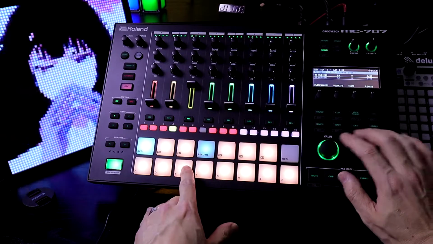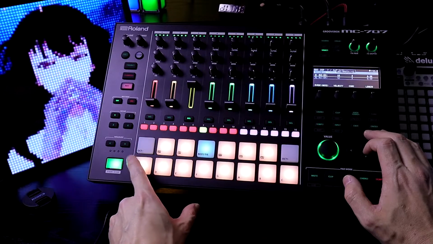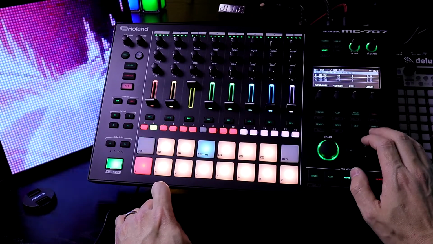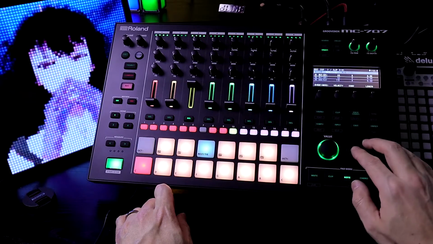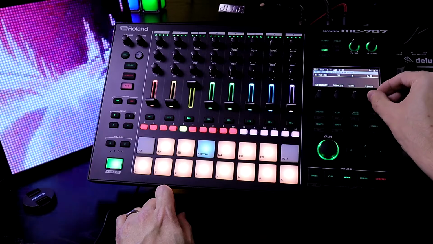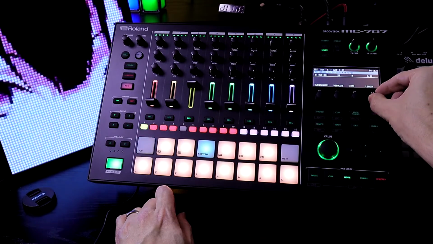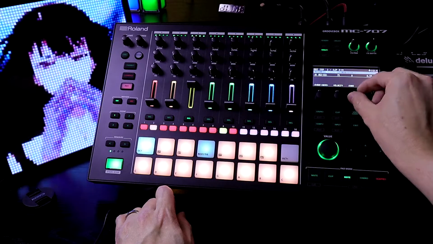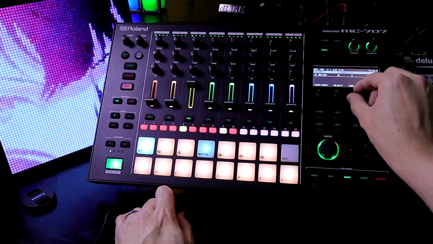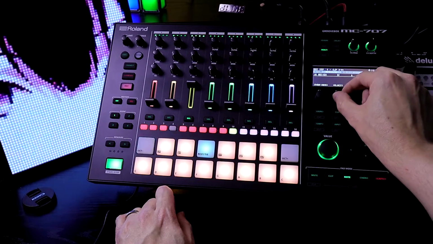Of course, I can just add a note there too. Let's go down an octave, do a C. And also change length. So let's go see if it does anything. I change the length of this note. Just turn it down. Can change the start when the note plays. Can change the velocity of the notes.